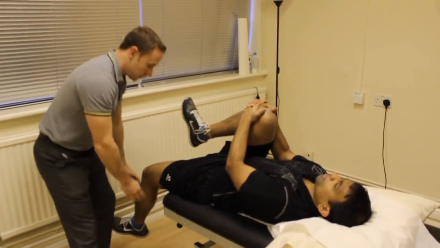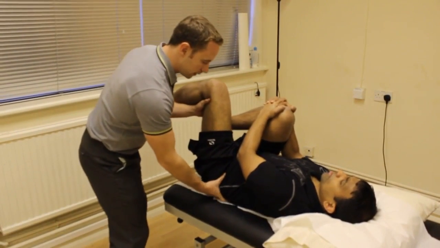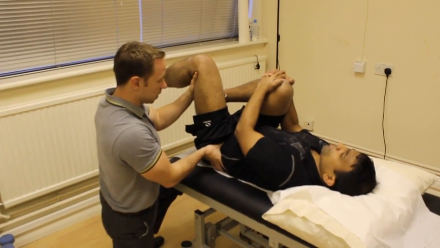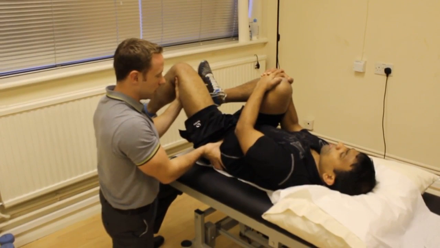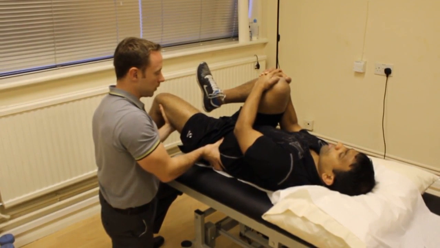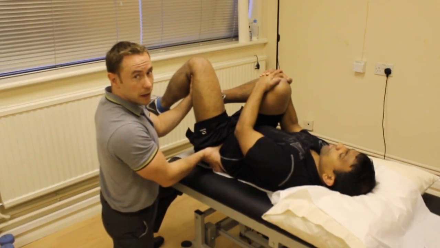What I'm going to do now, I'm going to bring his hip up into flexion, I'm going to stabilise his pelvis, and my thumb is sitting on his ASIS, and I'm just going to passively lower his hip into extension. What constitutes a positive test here is clicking or catching with associated pain.